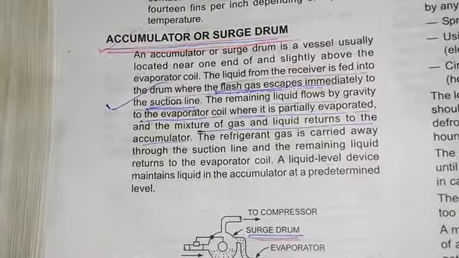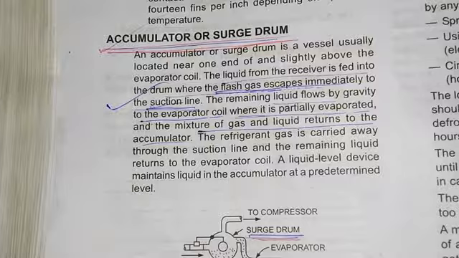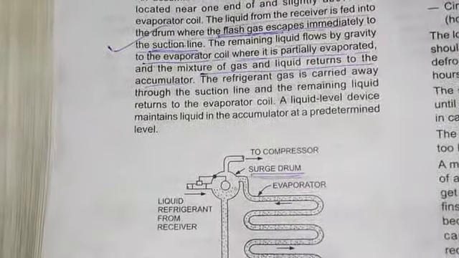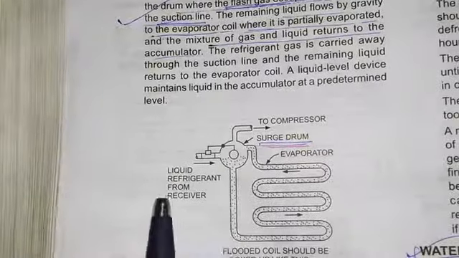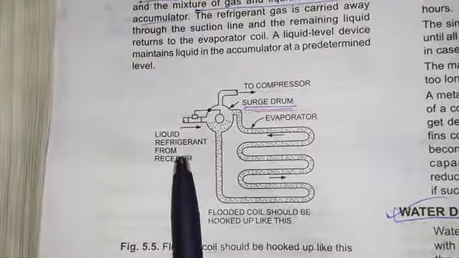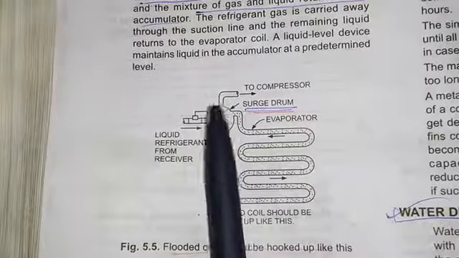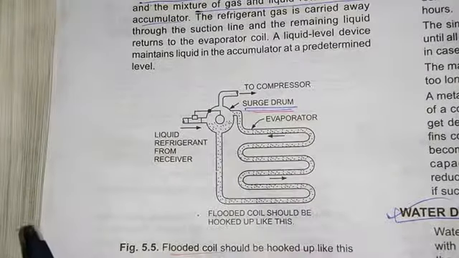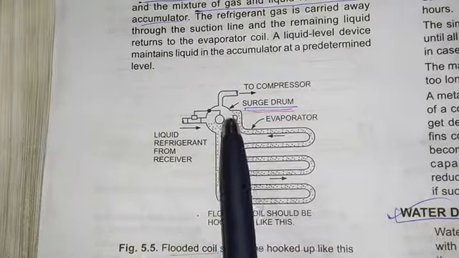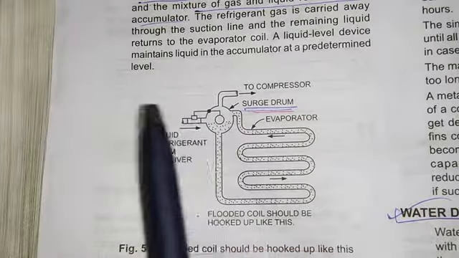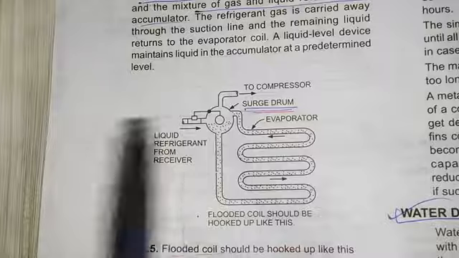Now let's see the accumulator or surge drum. This is basically a vessel which accumulates, and this is the accumulator or surge drum, and it is used to accumulate the liquid droplets, and it prevents the liquid droplets from going to the compressor.